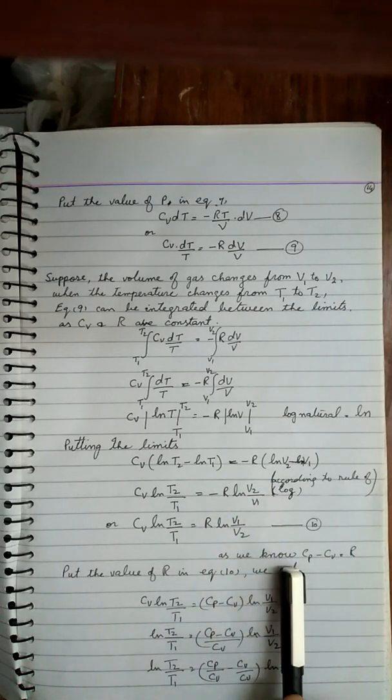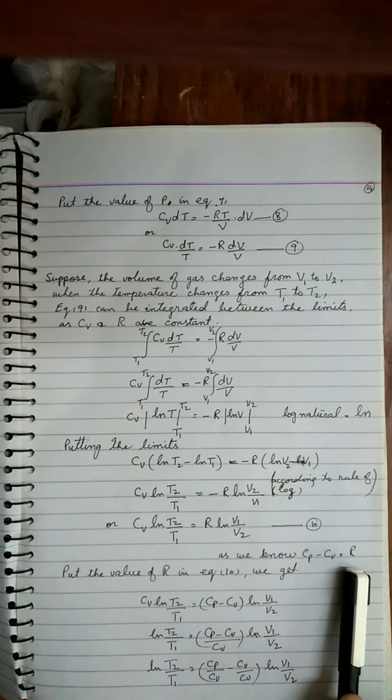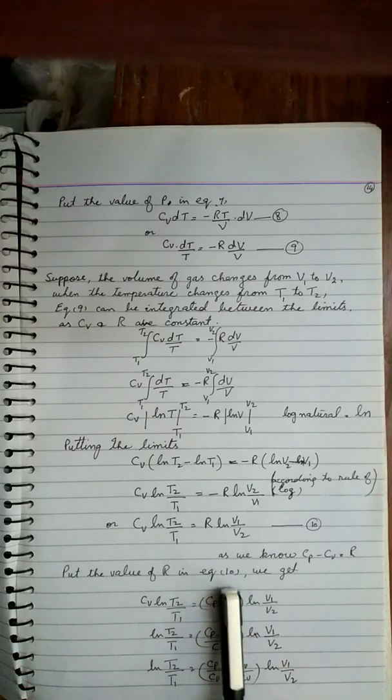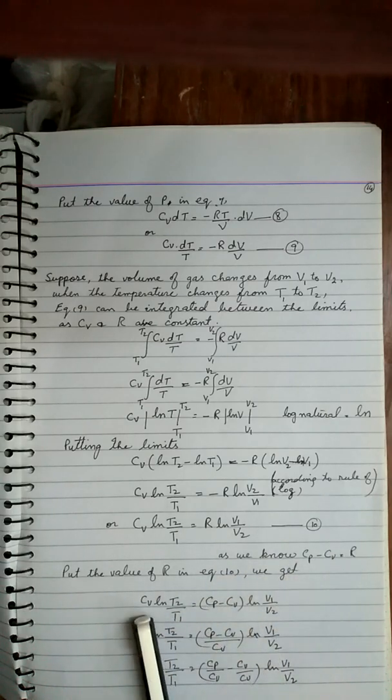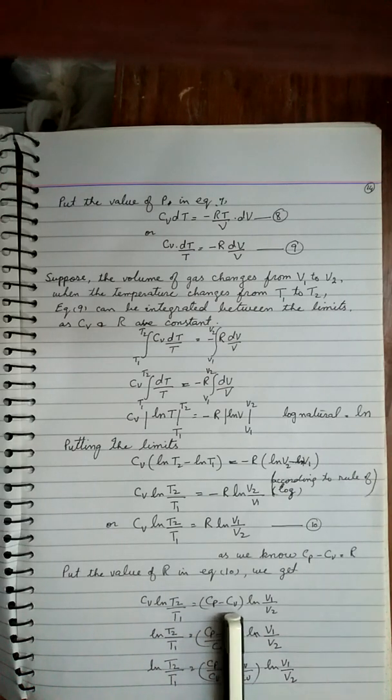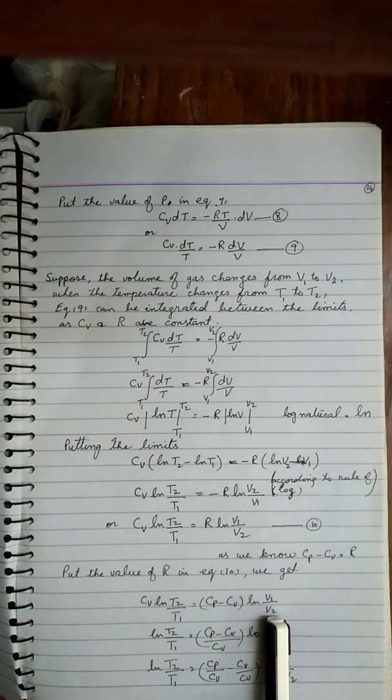As we know, Cp minus Cv is equal to R. Put the value of R in equation 10. Cv log natural T2 by T1 is equal to Cp minus Cv log natural V1 by V2.